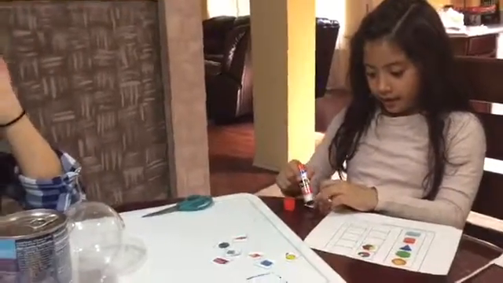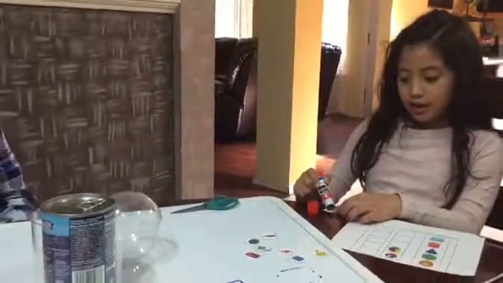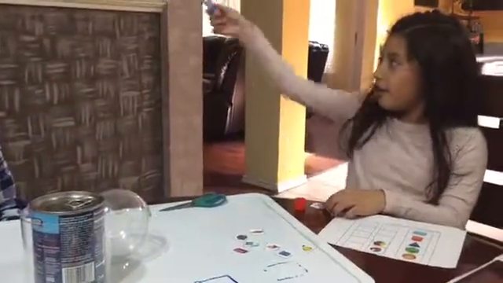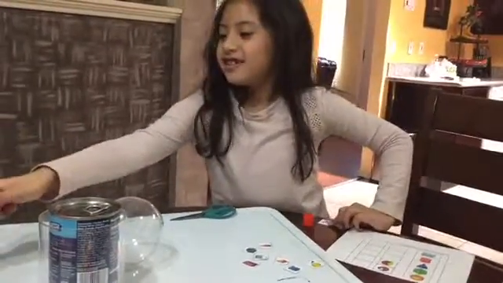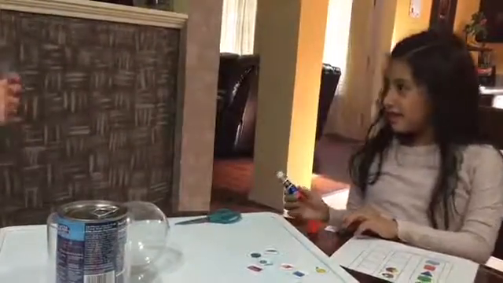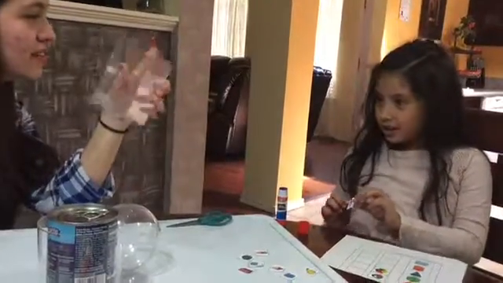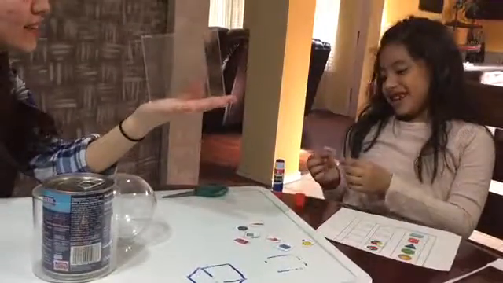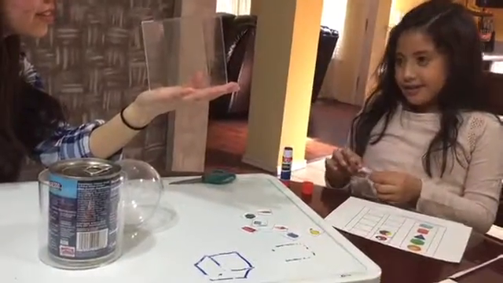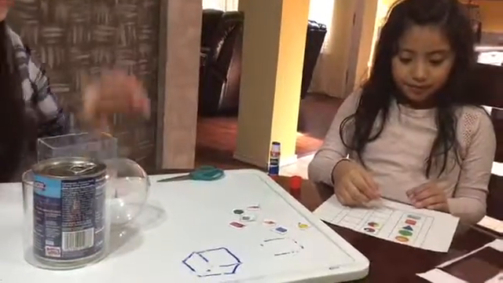What is something else you see around your house that looks like a 3D shape? Oh, the TV? The TV looks like, what is this? Rectangular prism, a rectangular prism. Good job.